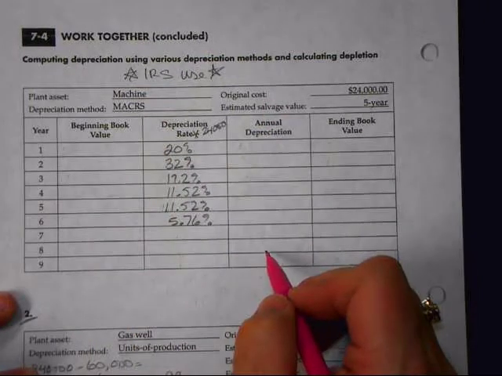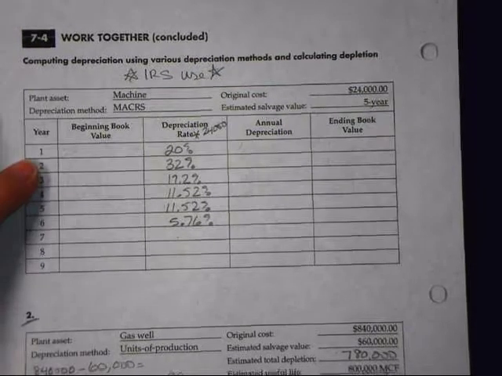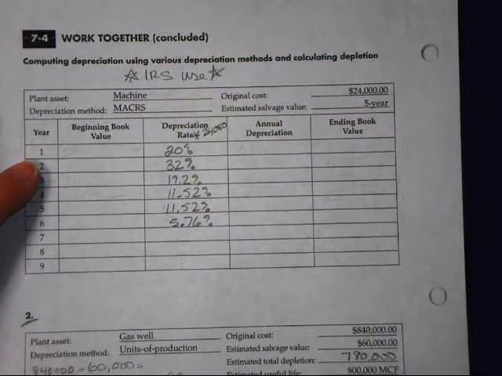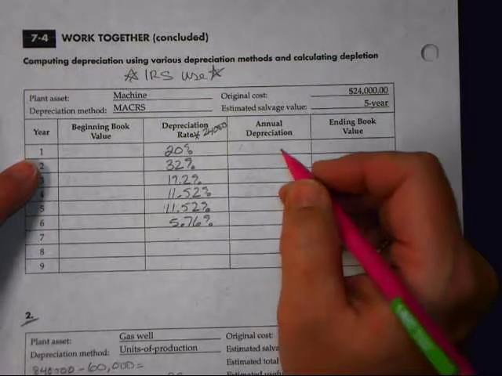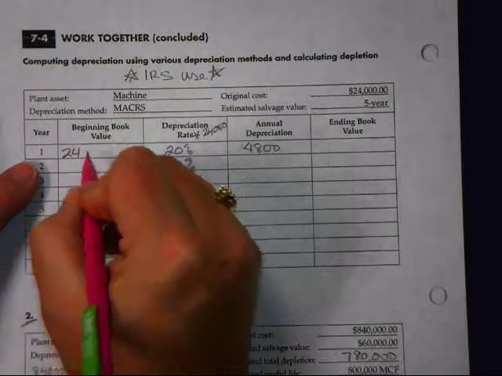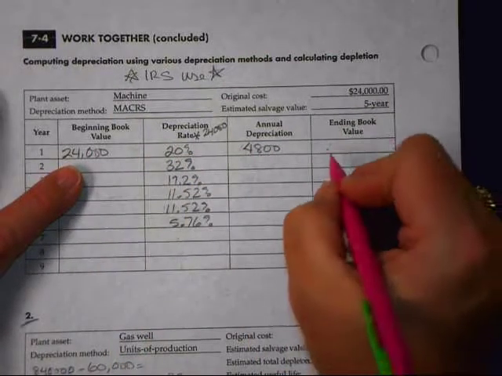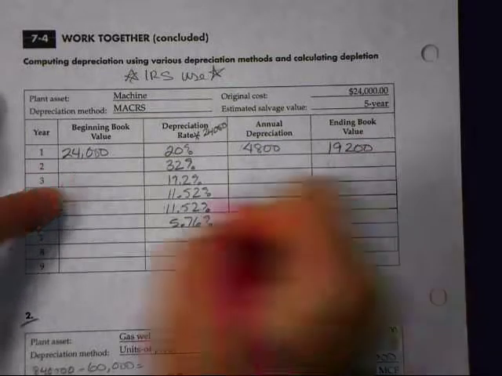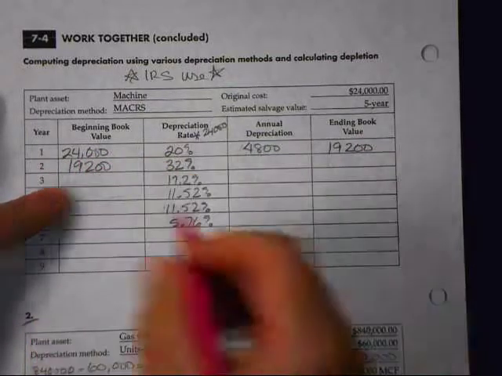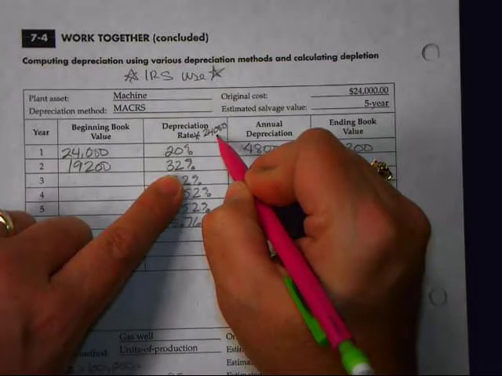We could almost just do all of the depreciations at once instead of going year by year, but I guess we should really do it the right way. So 24,000 times 20% is 4,800. So our annual depreciation is 4,800. Our beginning book value is 24,000 minus the 4,800, which gives us 19,200, the beginning book value for the next year. This is what I did wrong earlier. I was multiplying these two. That's not what we do. We need to multiply by the original cost again.